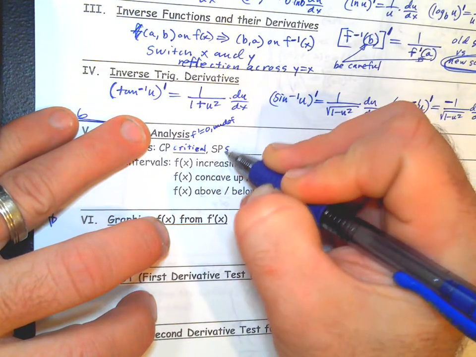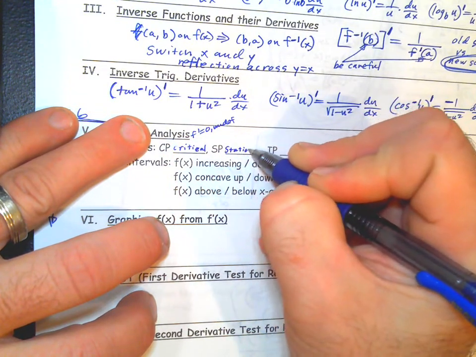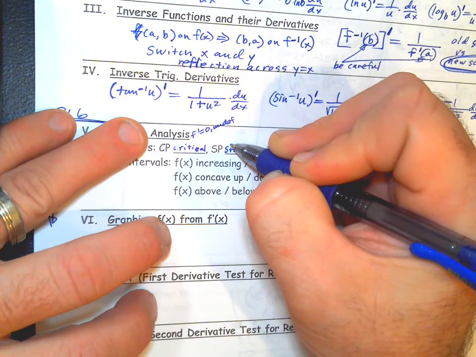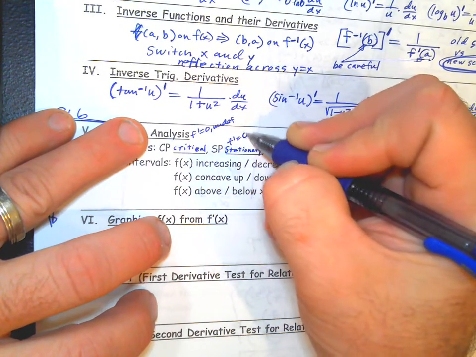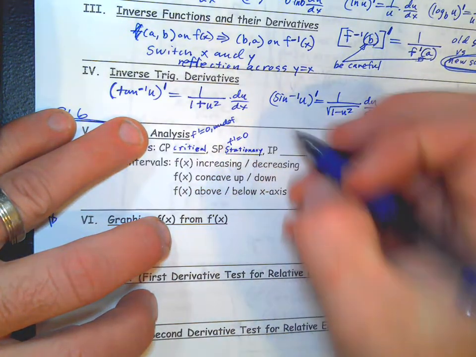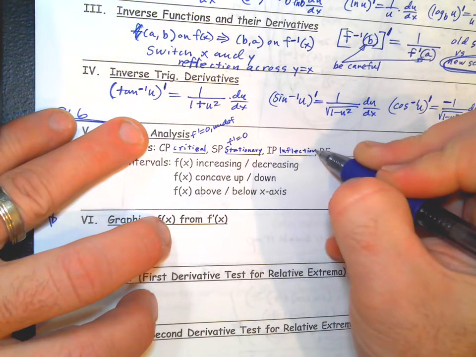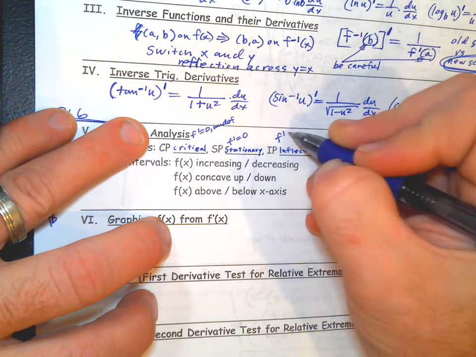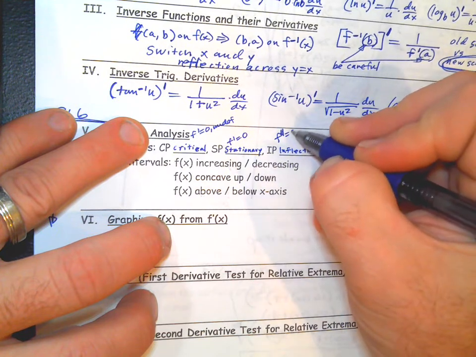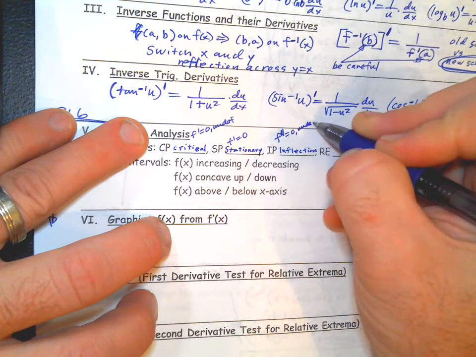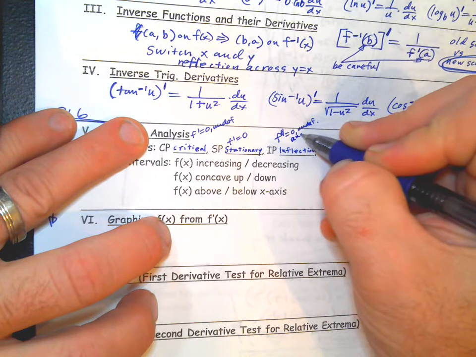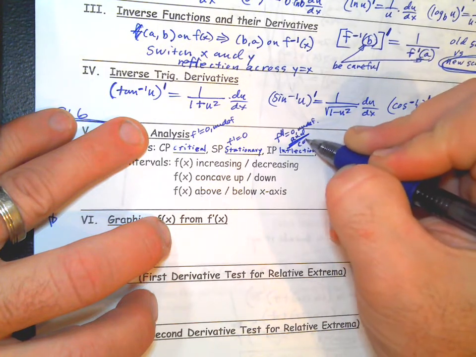We have stationary points. They're a subset of critical points. They're just when f prime equals 0. We have inflection points. That is when f double prime equals 0 or undefined and the concavity changes.